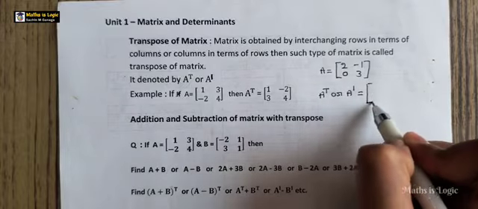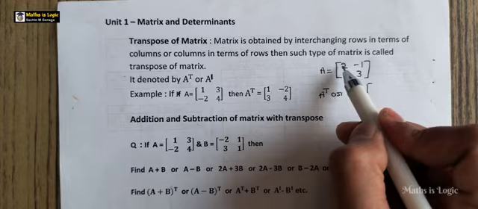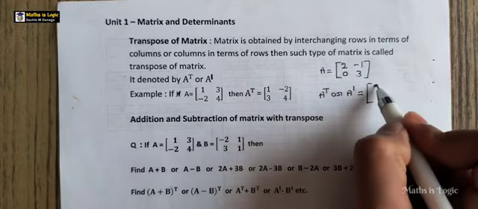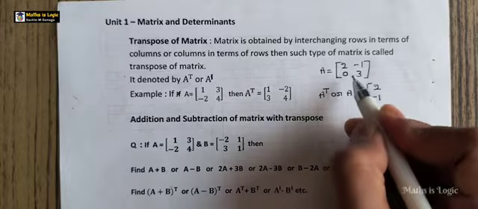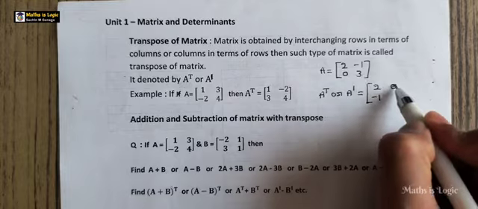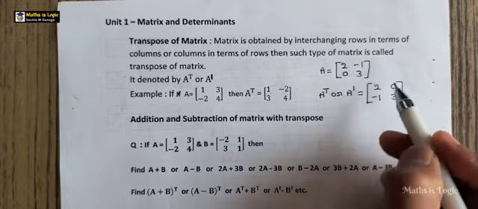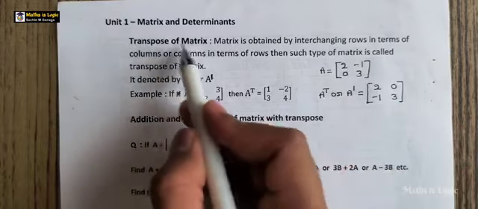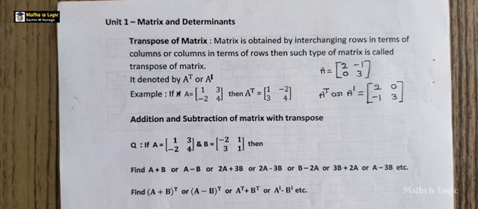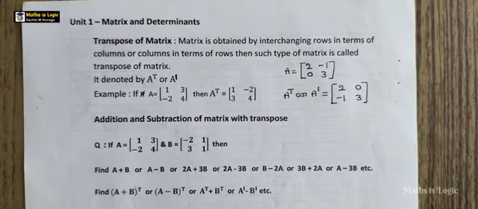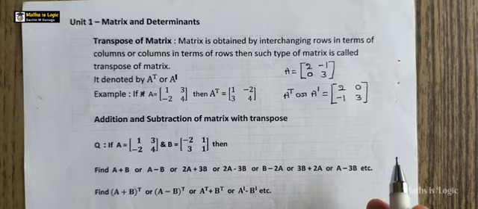What I need to do is interchange rows in terms of columns, means the first row you write as the first column, second row as the second column. Then the new matrix we call the transpose of the matrix. And also remember the multiplication rule, that is important.